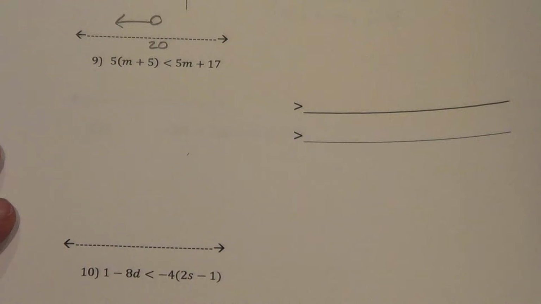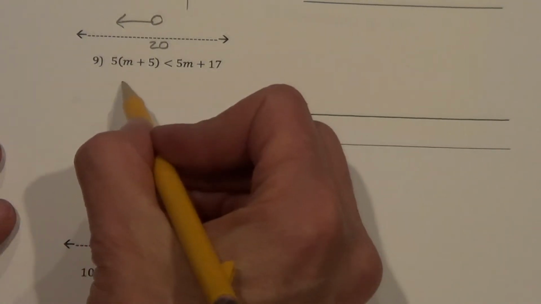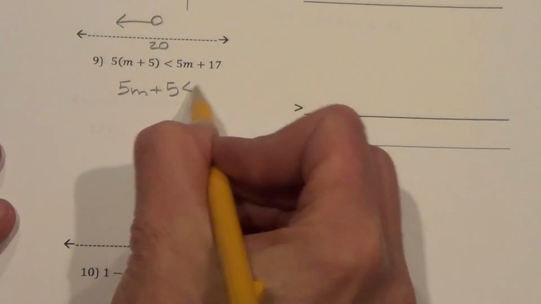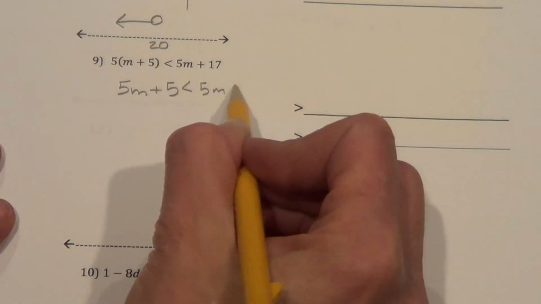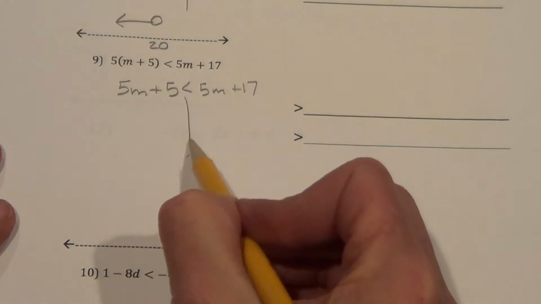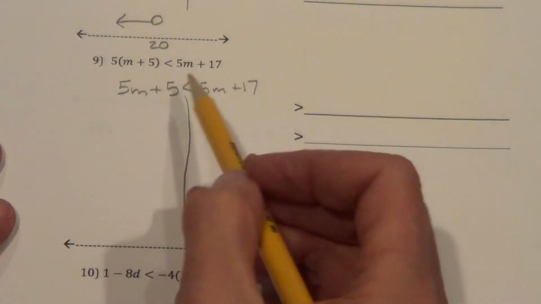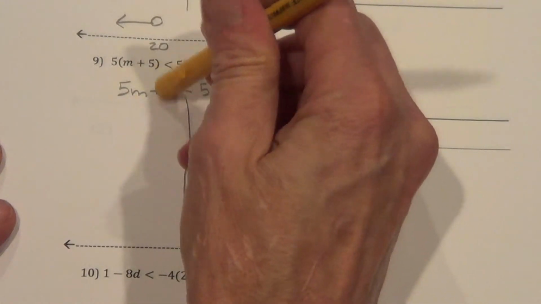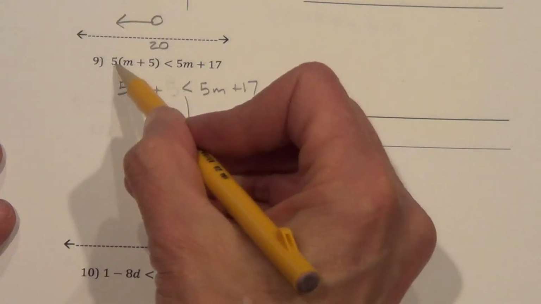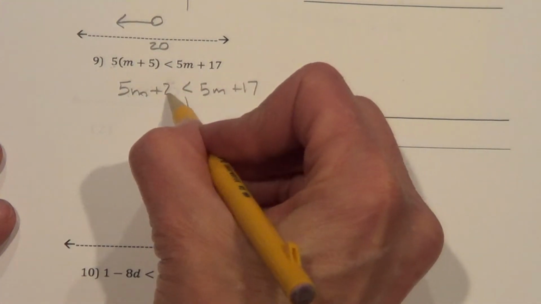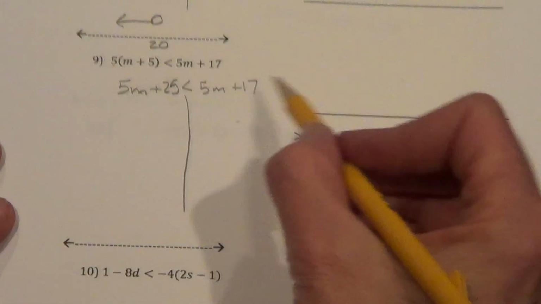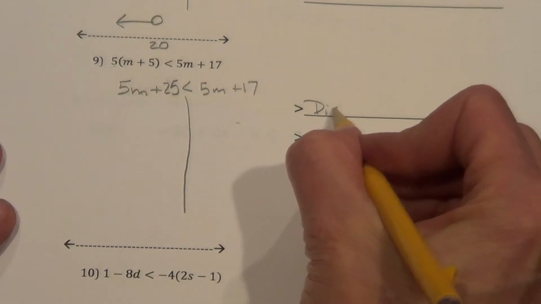Next problem, we need to clear the parentheses. So we have 5m plus 5 is less than 5m plus 17. Now we need to get all of the, oh, I'm sorry, I didn't distribute that 5 times 5, so it's 5 times m is 5m, 5 times 5 should be 25. Okay? So our first step there was distributive property.